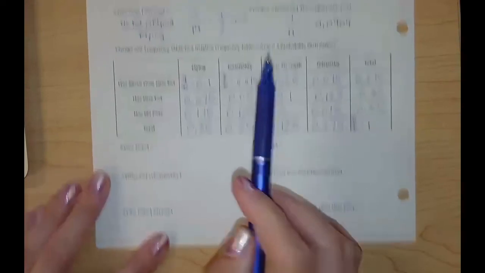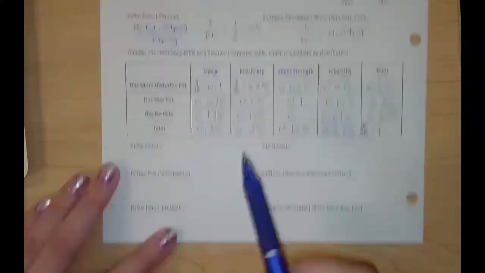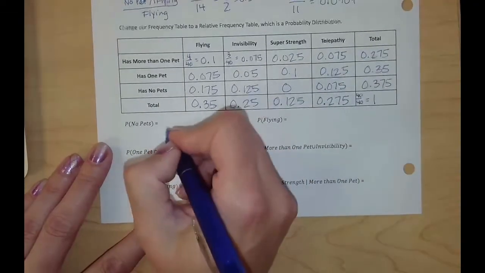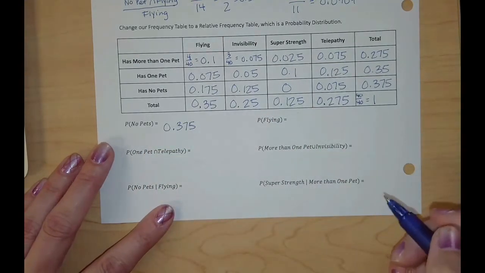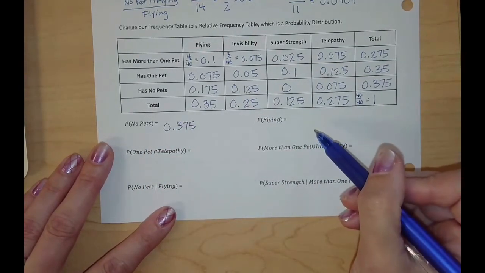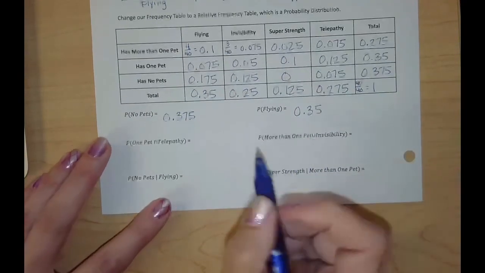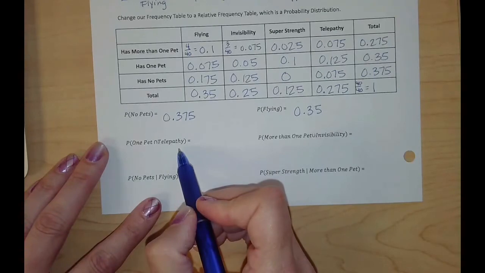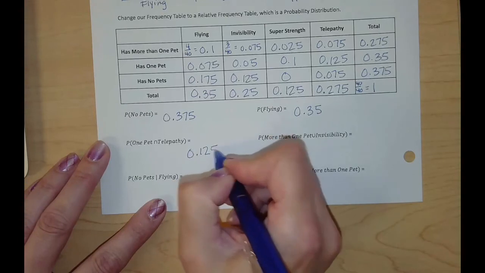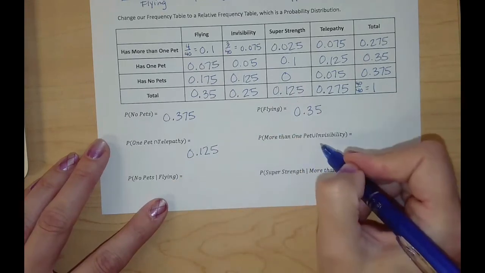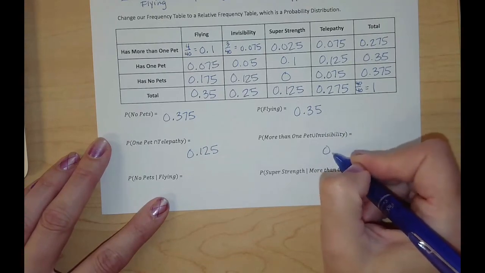And if you look up here, we wrote that decimal already, but it shows up exactly where it should in our contingency table. So our flying pets, we have 0.35. In our intersection of one pet and telepathy, we have 0.125. More than one pet union invisibility, 0.45.